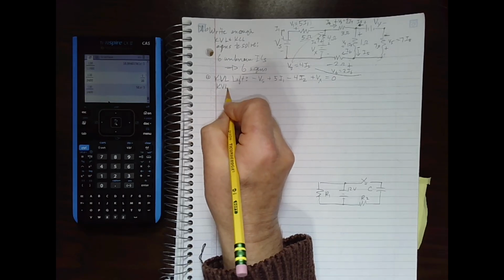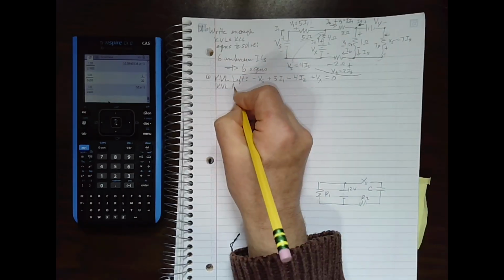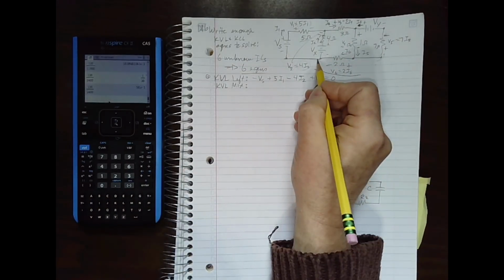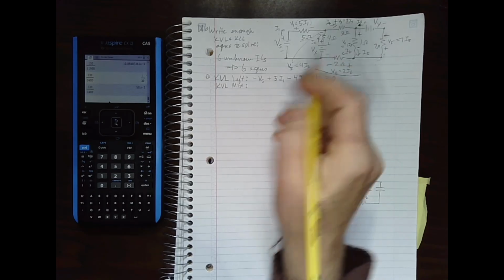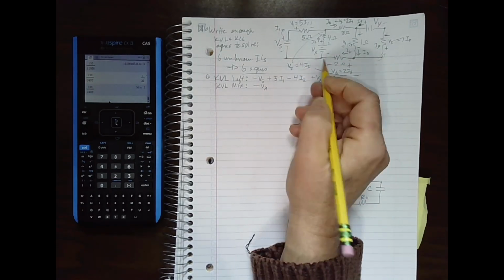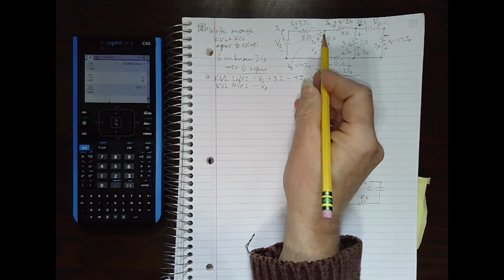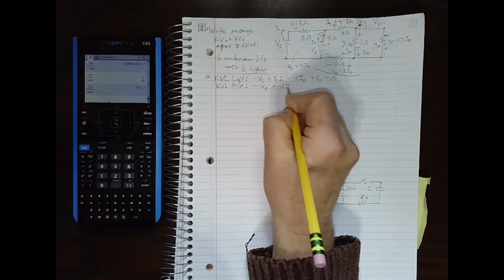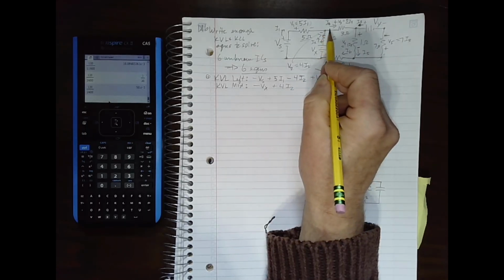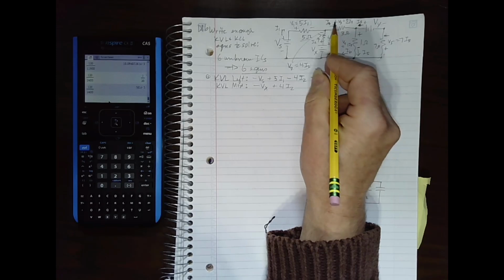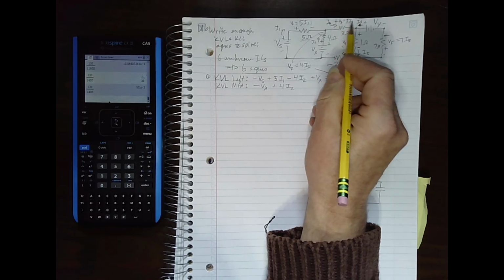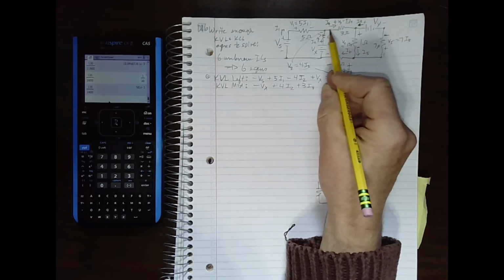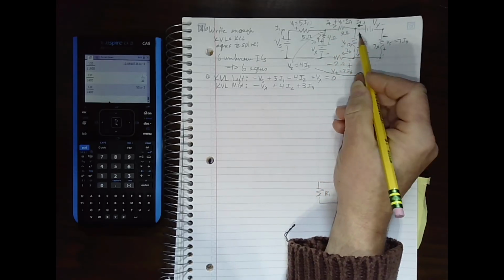Number 2, KVL. Let's do middle, I guess. Okay, so we'll start here and go around. So starting here now, we go through this voltage source. We hit the negative side first. So it's going to be negative Vx. Coming up, we're going to hit the plus side of this resistor. So it's going to be plus V2, which is 4I2. So plus 4I2. Continuing around, we hit the plus side of this 3 ohm resistor first. So it's plus V3, but we're not writing in terms of voltage, we're writing in terms of current. So plus 3I4.